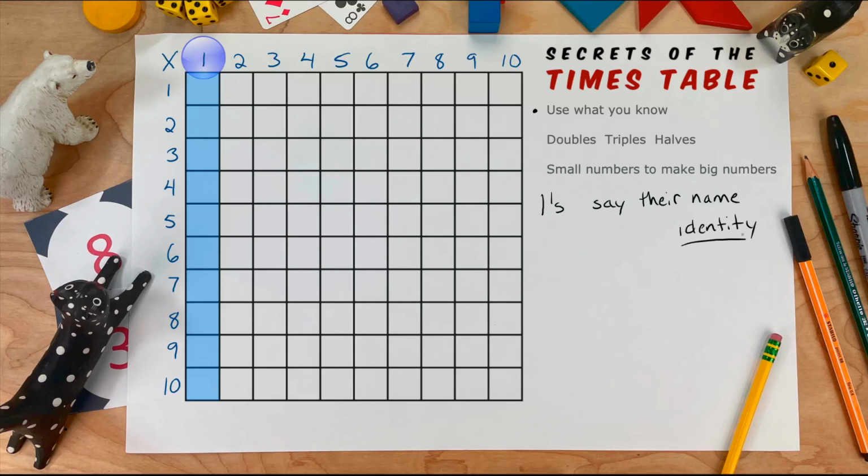Special math word. Let's say 1 times 1. We're counting 1 just one time. 1's name is 1, so 1 times 1 equals 1. 1 times 2 means that we're counting 2 just one time. 1, 2 is just 2. 2's name is 2, so 1 times 2 is 2. 1 times 3, we're counting 3 just one time, and 3's name is 3. It's its identity, so 1 times 3 is 3.